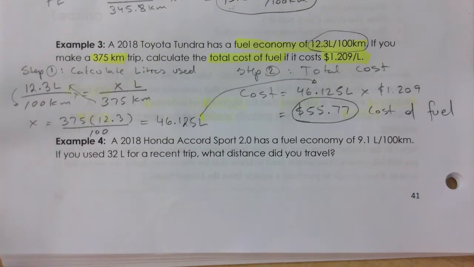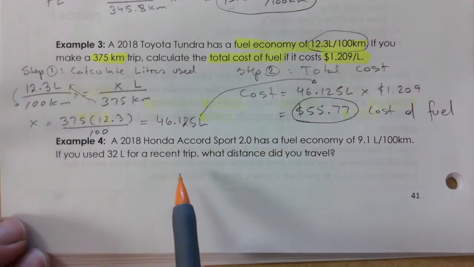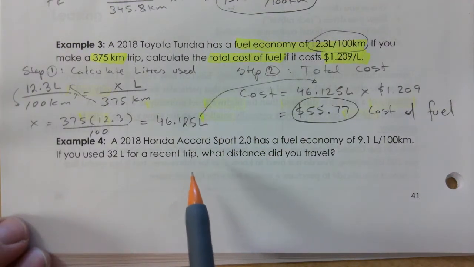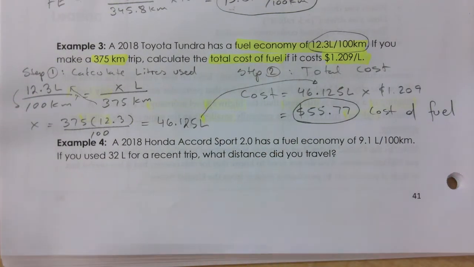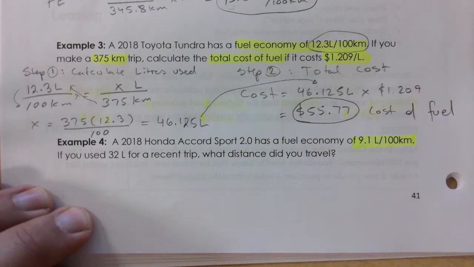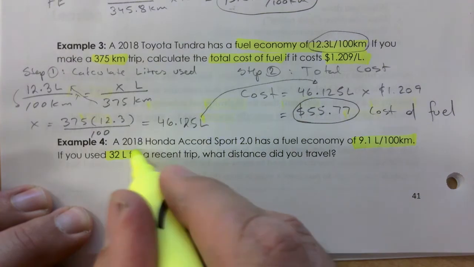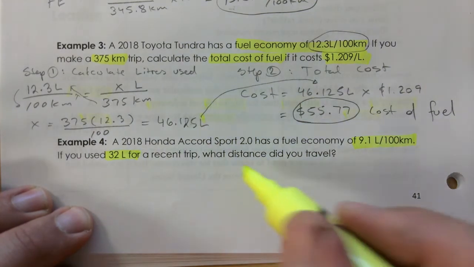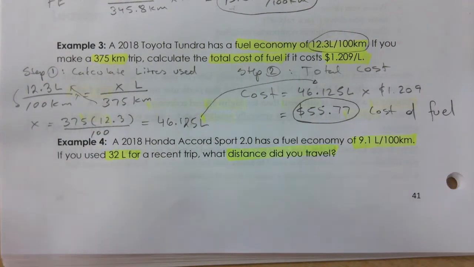One more here. So this car here has a fuel economy of 9.1 per 100 kilometers. If you use 32 liters for a recent trip, determine the distance you traveled. I want you to try that right now. See if you can do this. Let's take 2 to 3 minutes and give that a try.